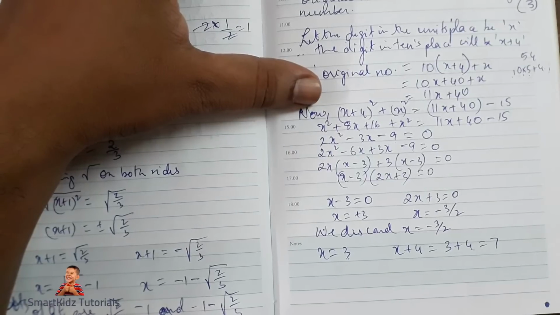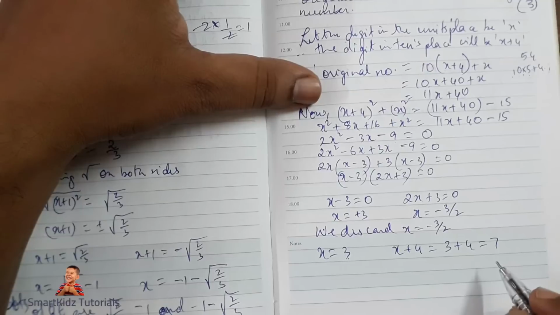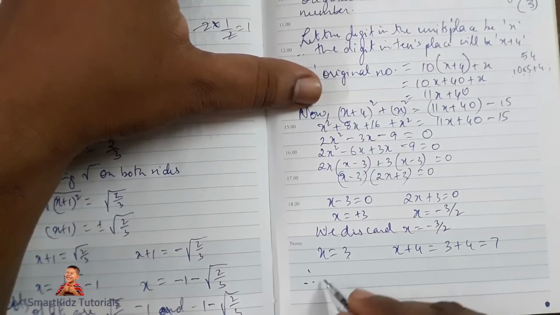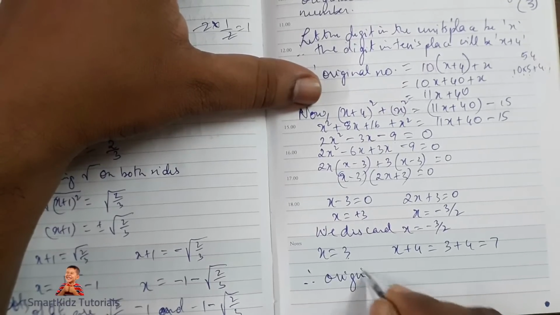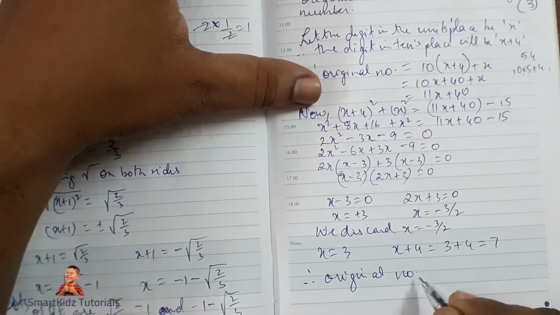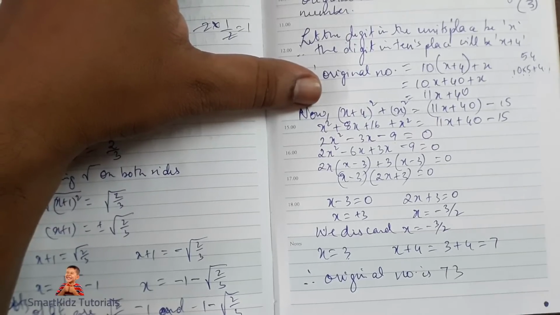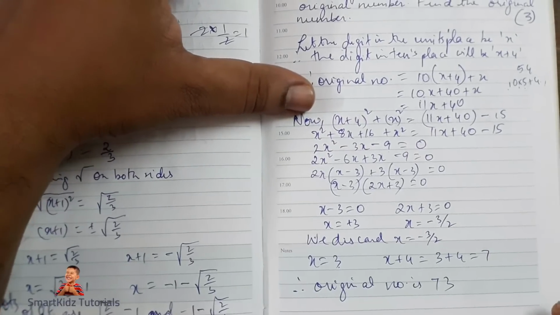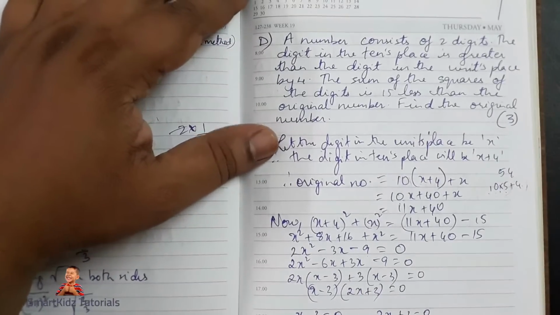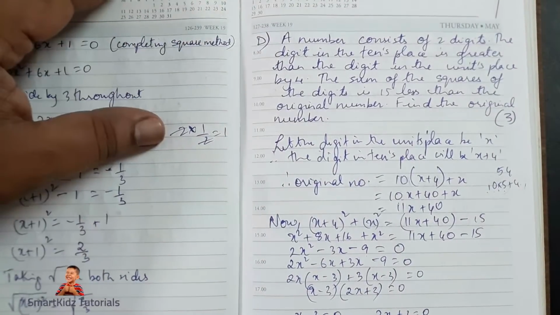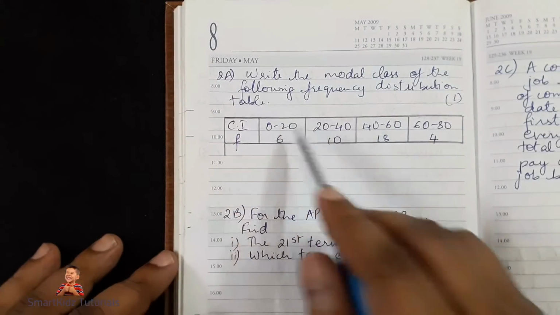So in other words, our original number, we can say, therefore original number is 73. Okay, so that's how we solve this problem for 3 marks. Next question, 2a, for 1 mark.